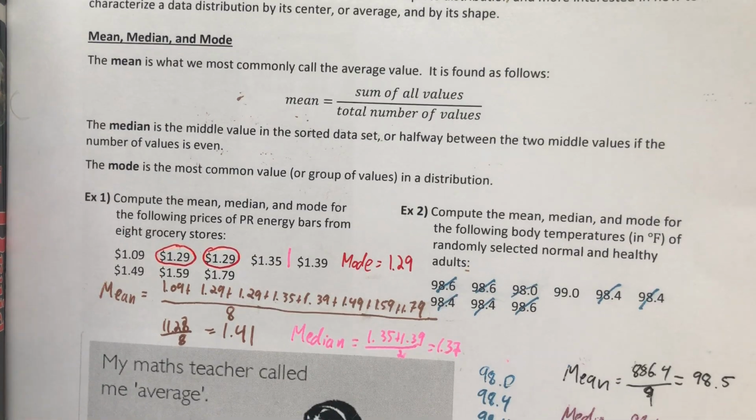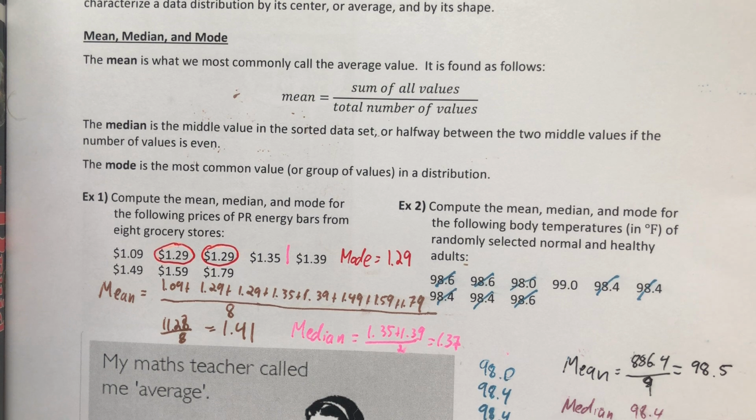First one, we have the prices of 8 energy bars, and we want to find the mean, the median, and the mode. So for the mean, we just add them all up, $0.99, $1.29, $1.29, $1.35, and so on and so forth. Add them all up, that gives us $11.28. Divide it by 8, since there were 8 values, and we end up with $1.41 as the mean value, or the average value.